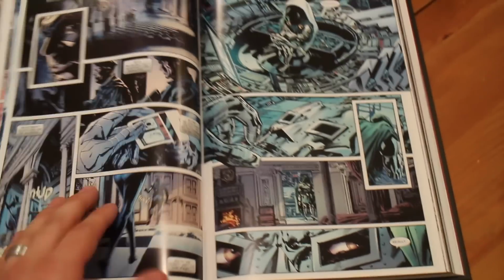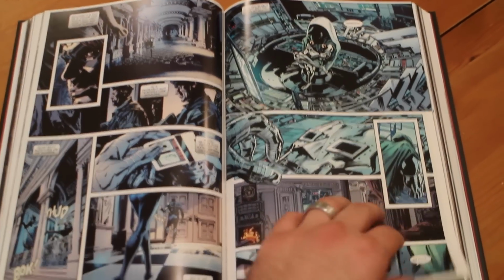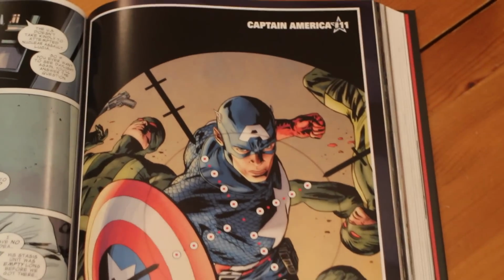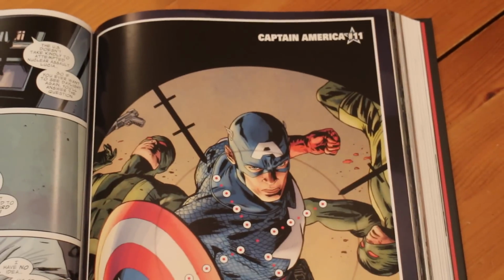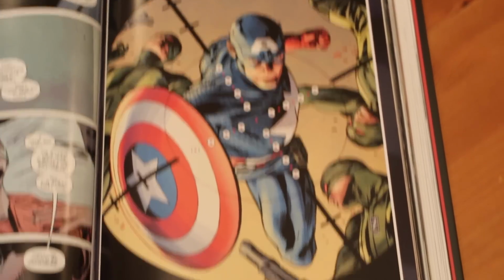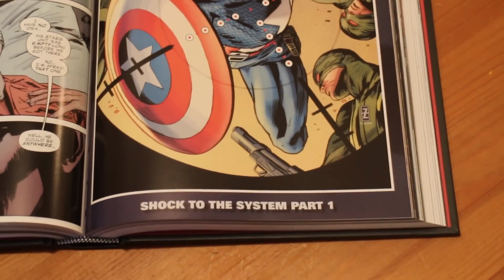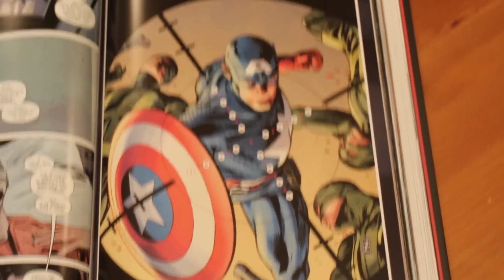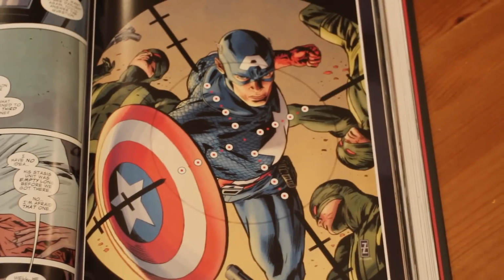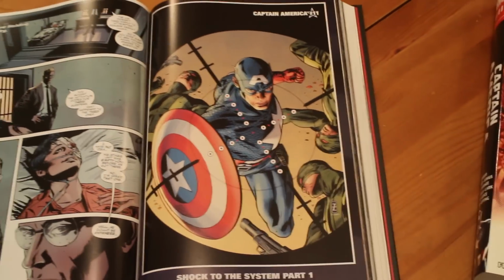So I'm just going to flip through some pages here. You can check out some of the cool artwork. And of course, there's also the Captain America series in here. Here's issue number 11, starts this segment of the book. This is the first part of the Shock to the System story arc. Got some nice Patrick Zircher artwork on there.